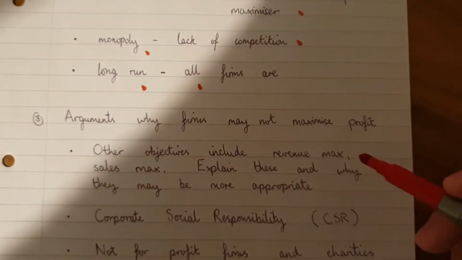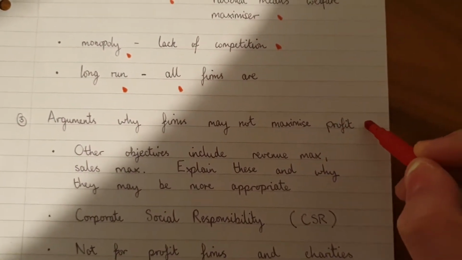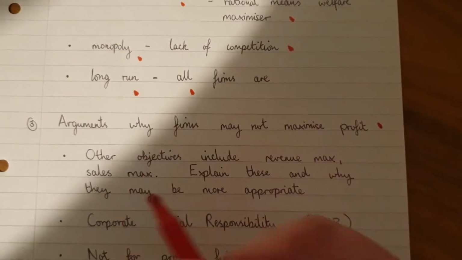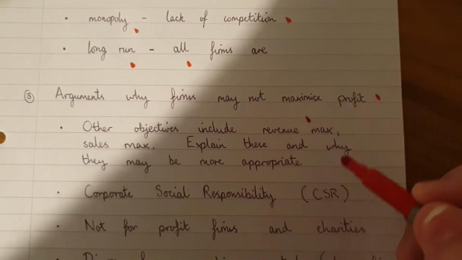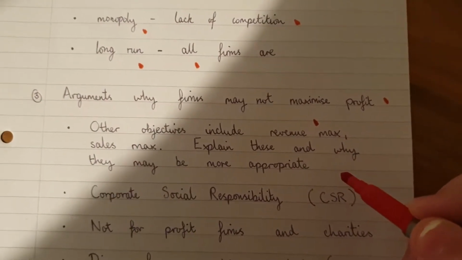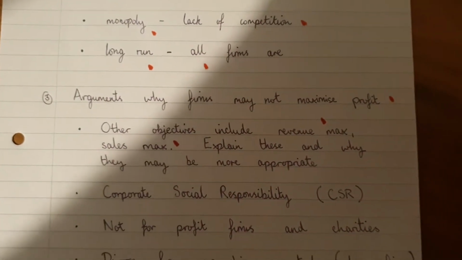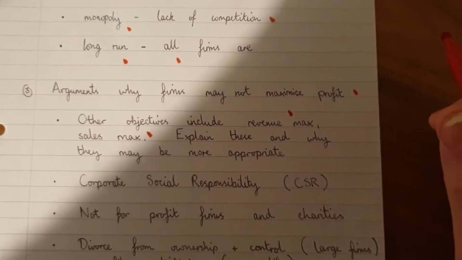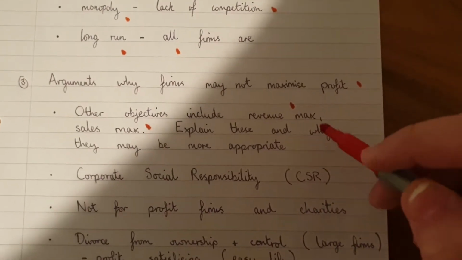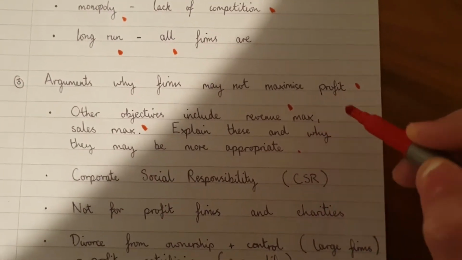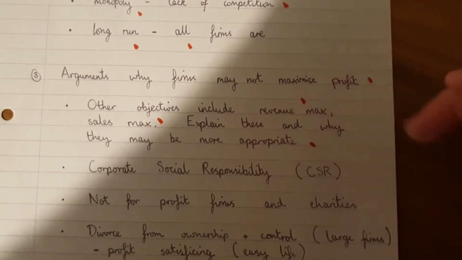The next bit I would go on to is some arguments why firms may not maximize profit. There might be other short-run objectives, which would include revenue maximization at the point MR equals 0, or sales maximization at the point AR equals AC. At this point, you could explain what these mean in more detail and why they may be more appropriate than profit maximization in some short-run examples.